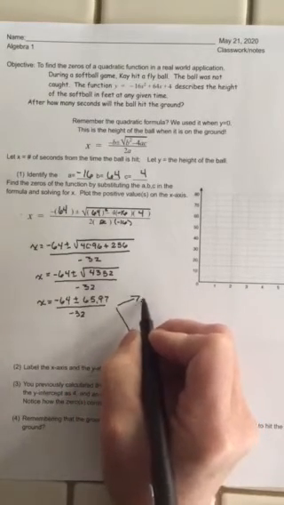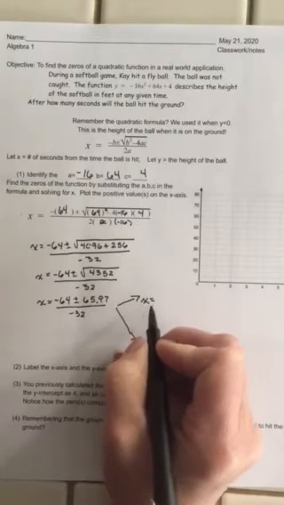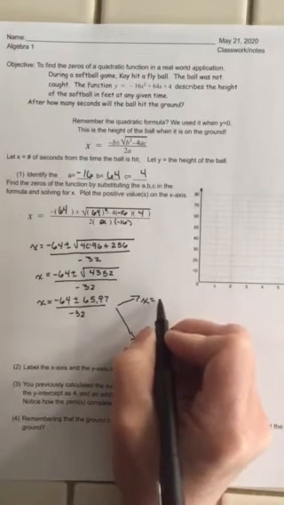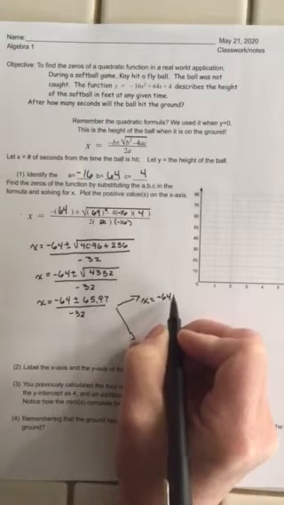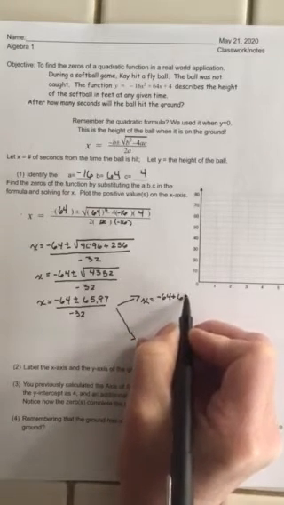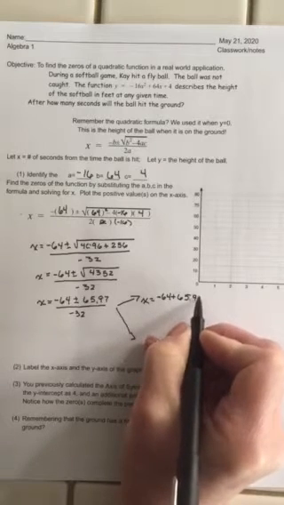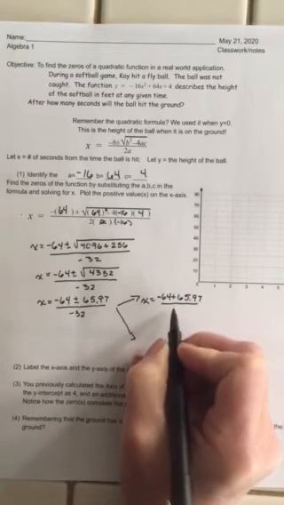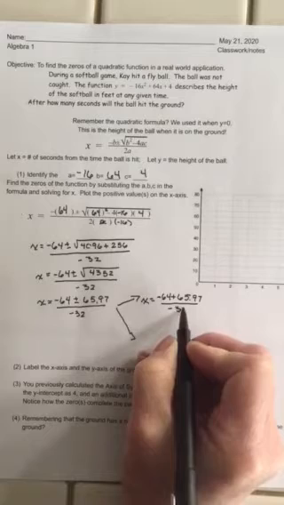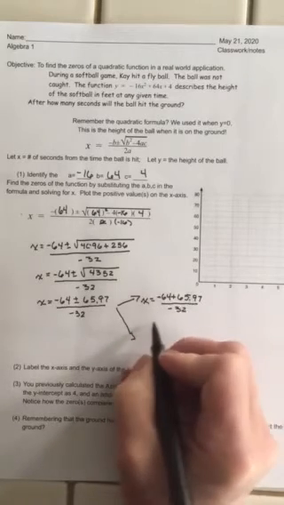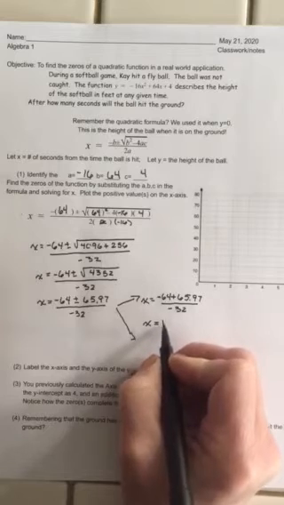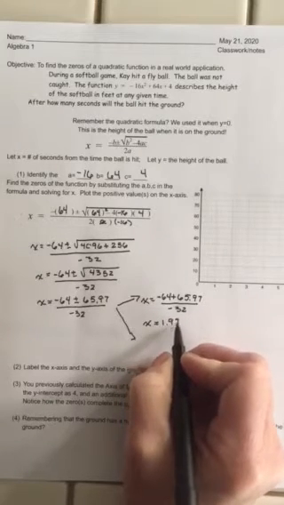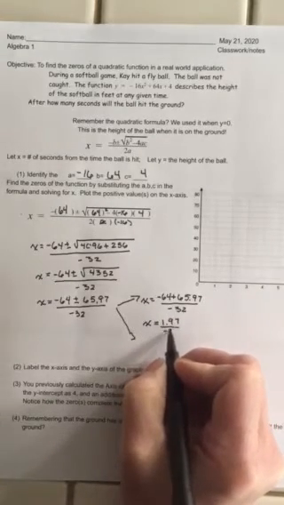I'm going to have x equals, don't forget that x equals, that's an important part of the equation, negative 64 plus 65.97 divided by negative 32. So if I add those two numbers together, I get x equals 1.97 divided by negative 32.